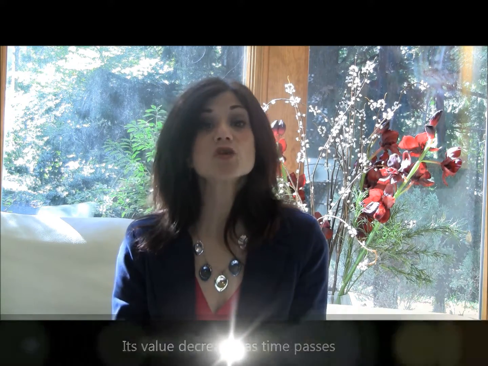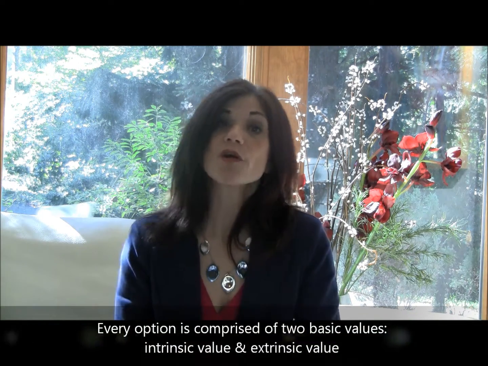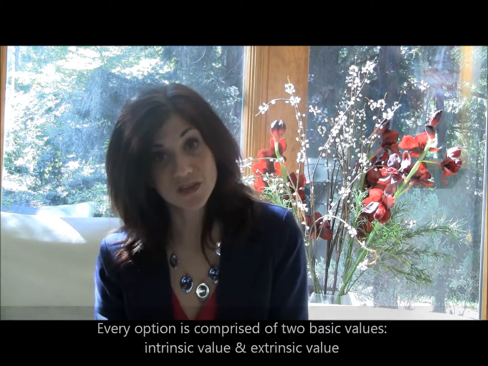You will immediately notice that whether the option is out of the money, which is away from where the market is trading now, or at the money, which is where the market is trading now, its value decreases as time passes. This is because every option is comprised of two basic values. Those are intrinsic value and extrinsic value.